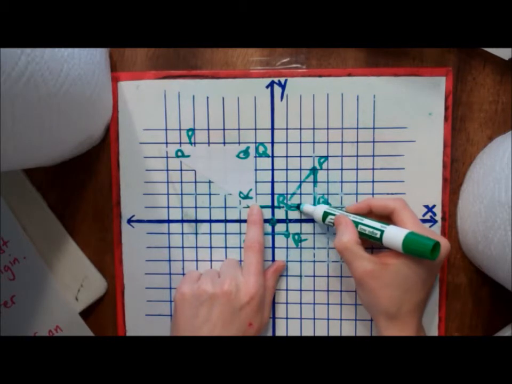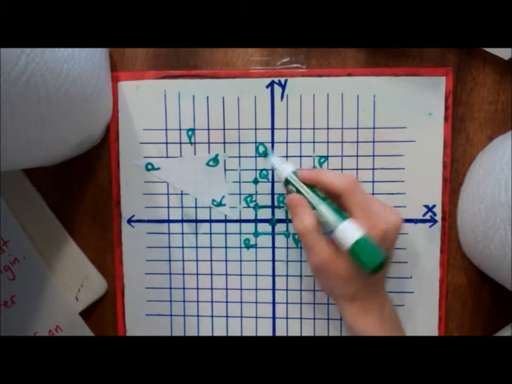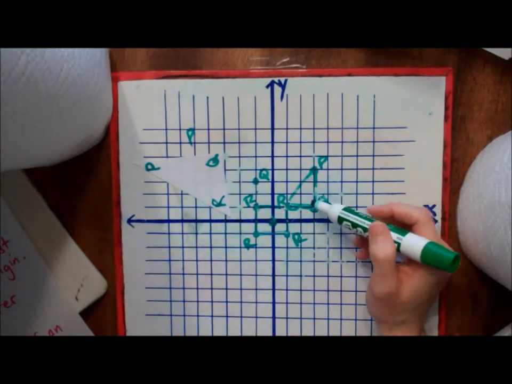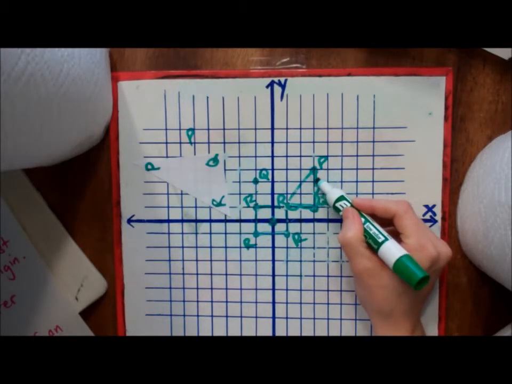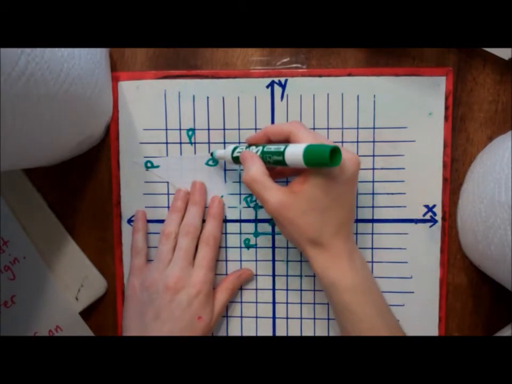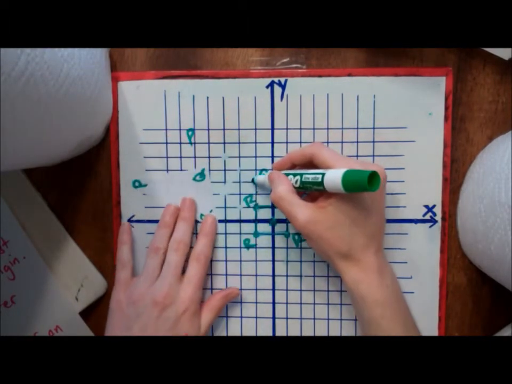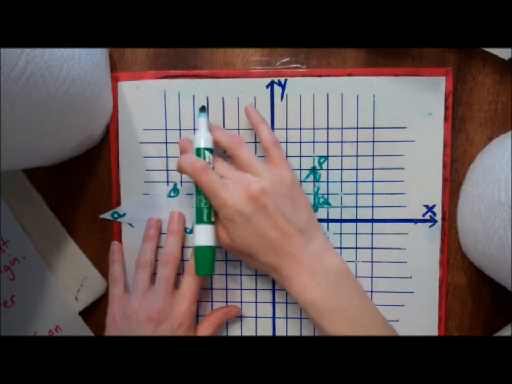I have to go 1, 2. So I'm going to put Q here. And then from Q to P is how many? 1, 2, 3. I'm going to the left across like this. So 1, 2, 3. That is going to be my P.